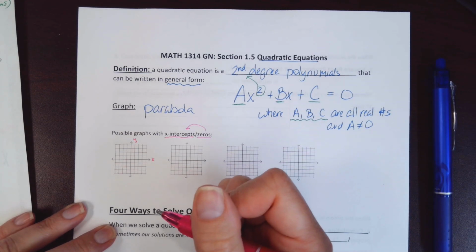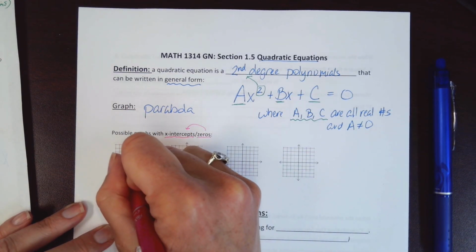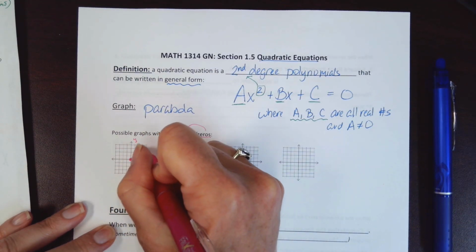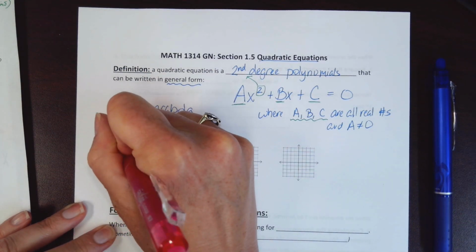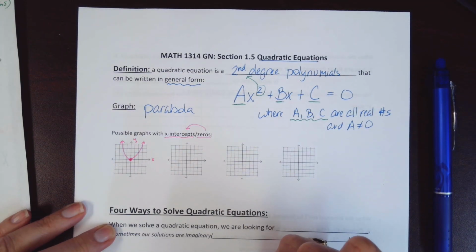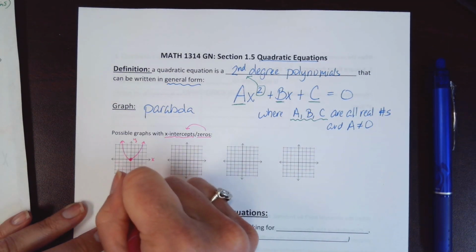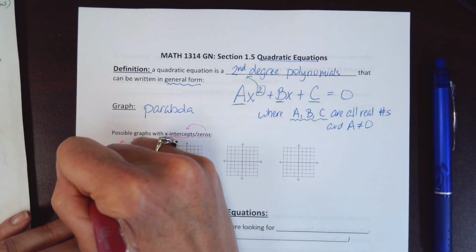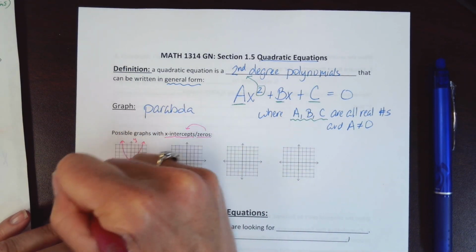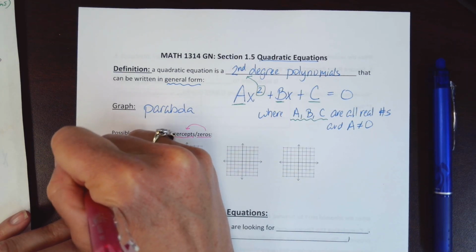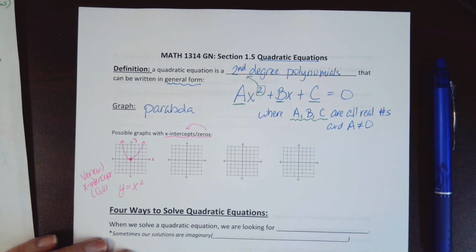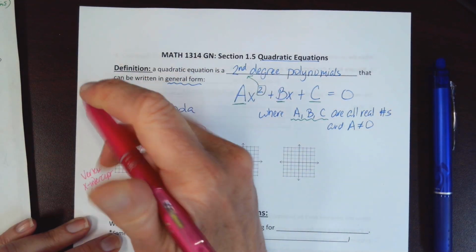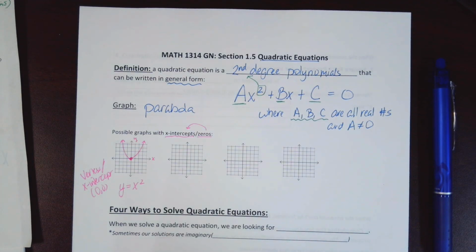It's possible that we might have one x-intercept. Now that can happen if the parabola is sitting on the x-axis. It can open up or down. This is my parent function for my parabola, y equals x squared. My x-intercept here is also the vertex 0, 0. Vertex and the x-intercept are the same point. They're sitting at the origin 0, 0.